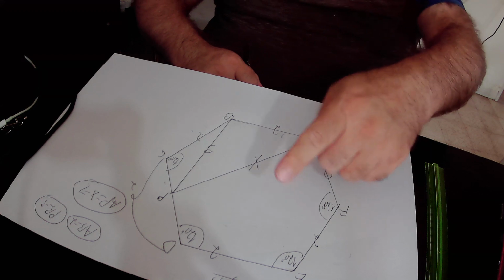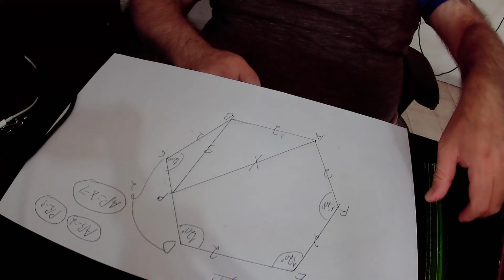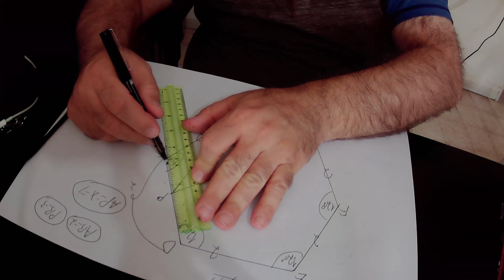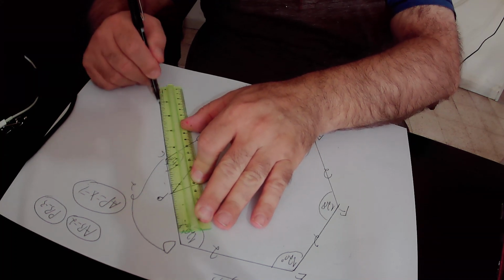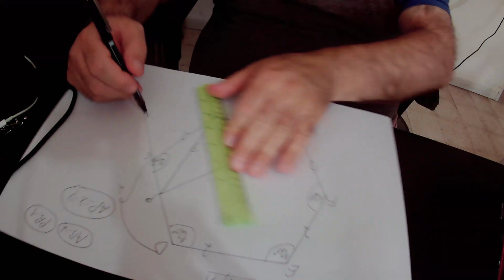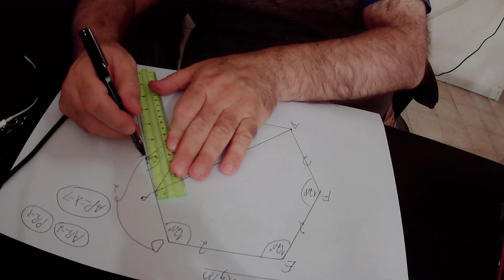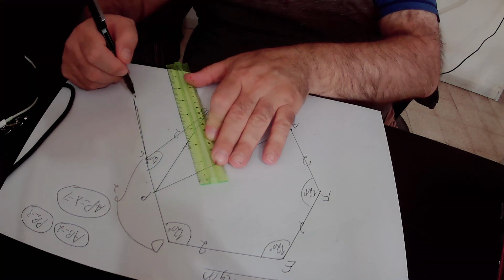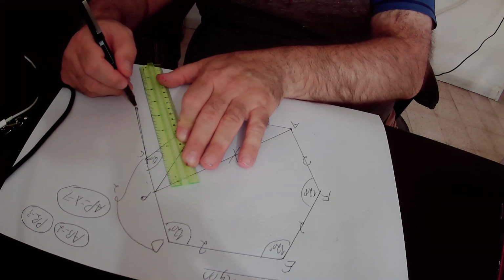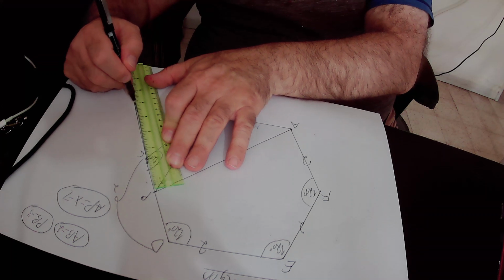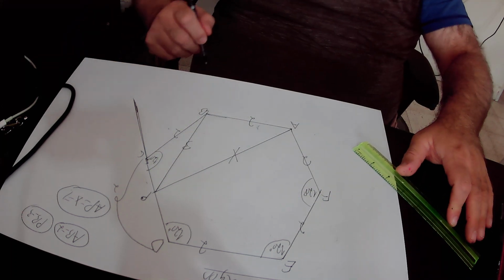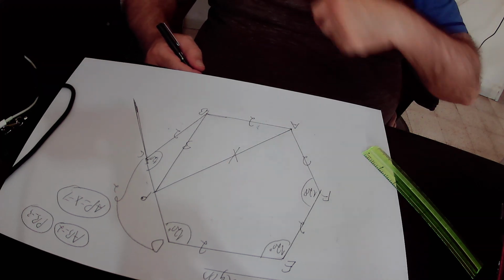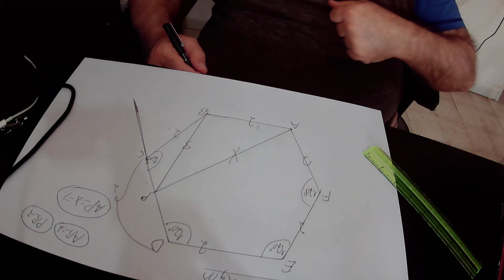In the next step, we'll extend side DC by a straight line. DC is one side of this regular hexagon, therefore it is absolutely a straight line.